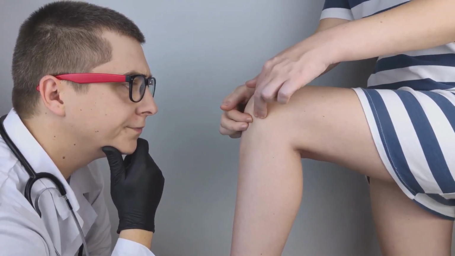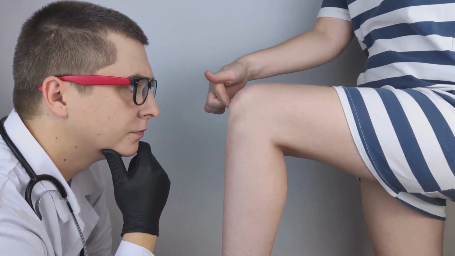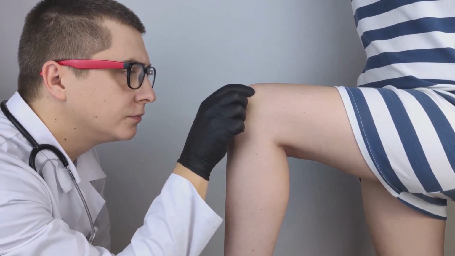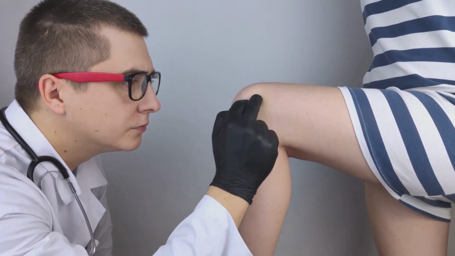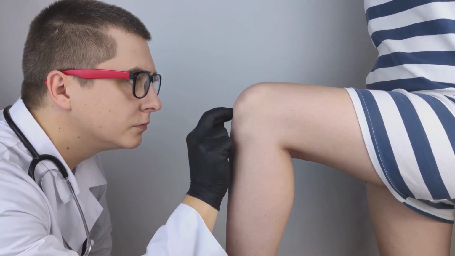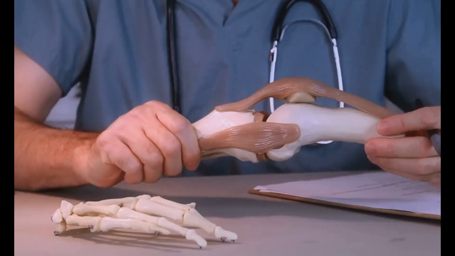In this segment, we'll explore various tests to increase intrathecal pressure, commonly referred to as ITP. These tests are crucial for diagnosing conditions affecting the hip and surrounding areas.